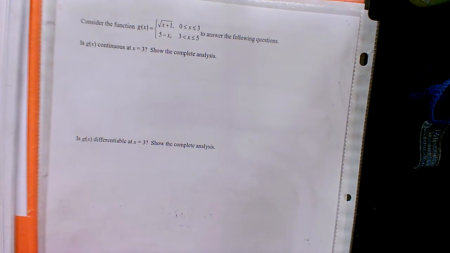Go ahead, Austin. An endpoint, definitely. Sure. A sharp point. Sharp point, aka, do you remember the other word for it? Cusp. Okay, so sometimes you might see the word cusp. That just means sharp point. All right, endpoint, sharp point, vertical tangent, vertical slope. Good.